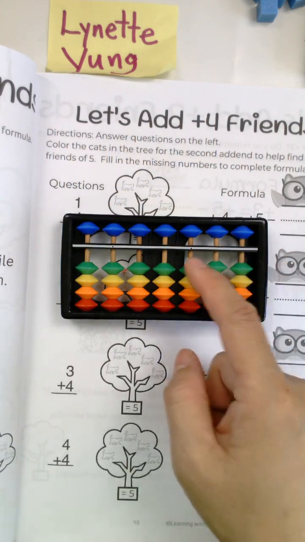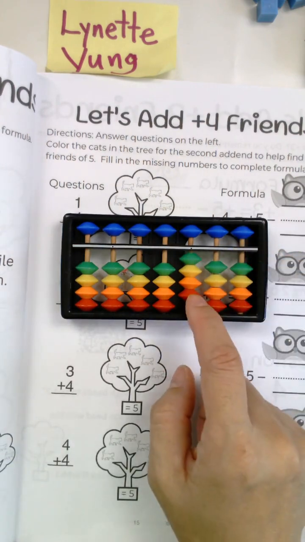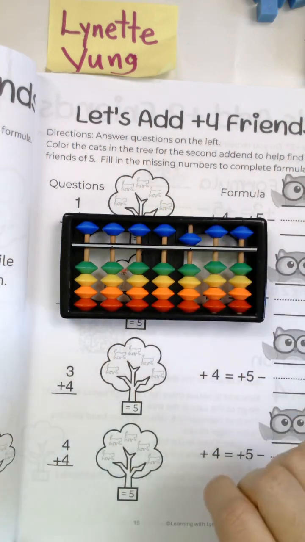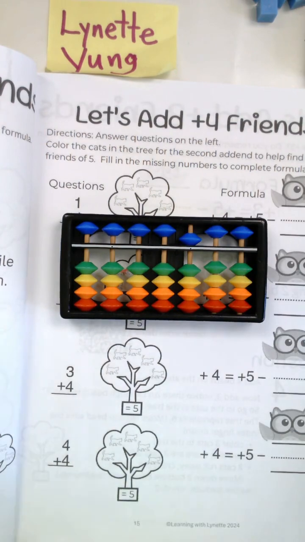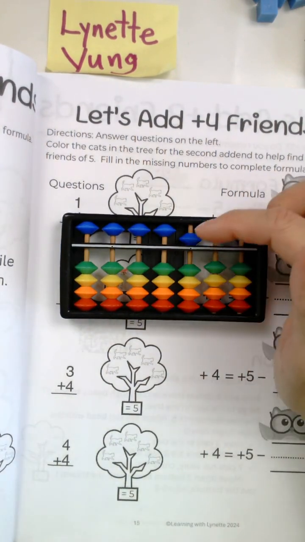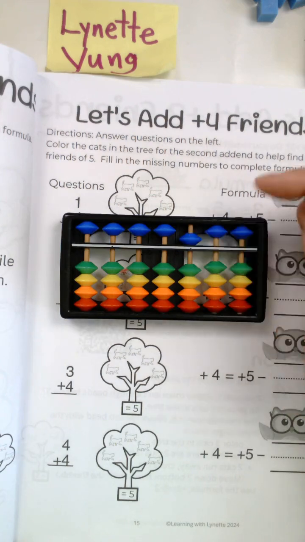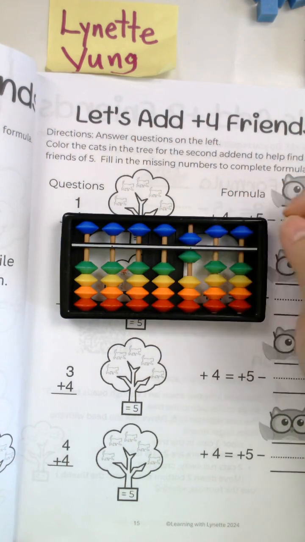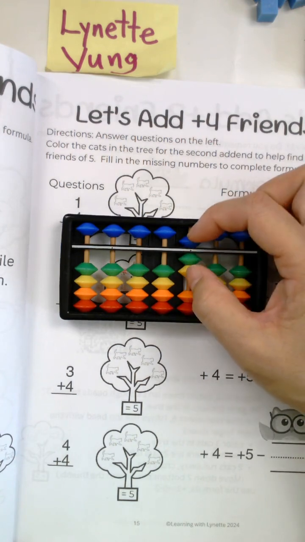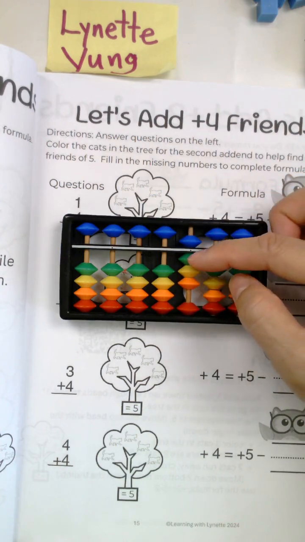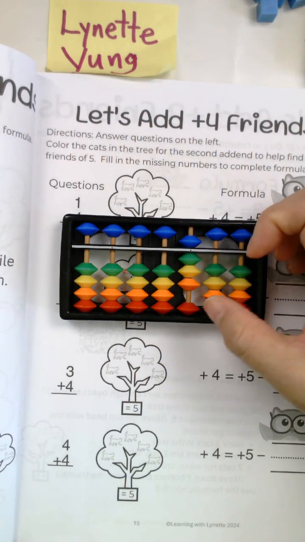It's the same thing with the 5. Well, where is 5? Well, if you know that this is 4, where is 5? 5 will always be the top bead, no matter what. Why? It's just the way it is. The top bead will always have the number of 5. So then we can count 5 and then 6. We have 5, 6, 7, 8, and then 9.